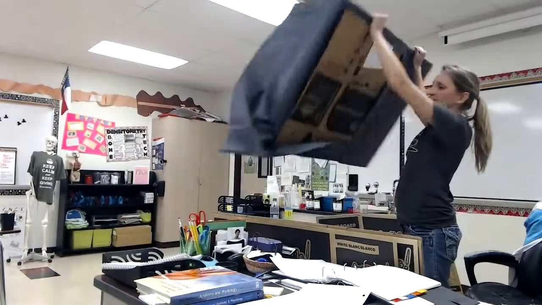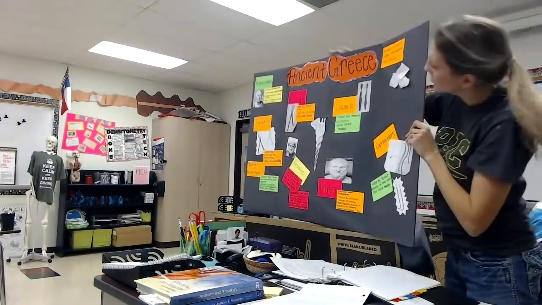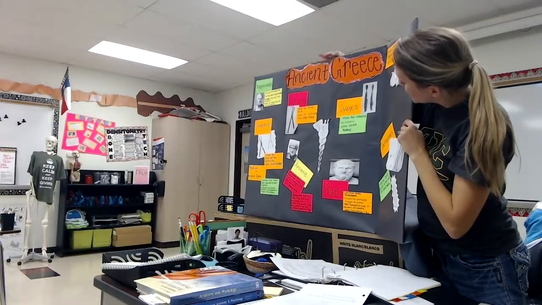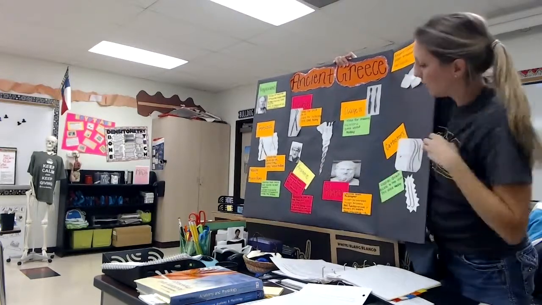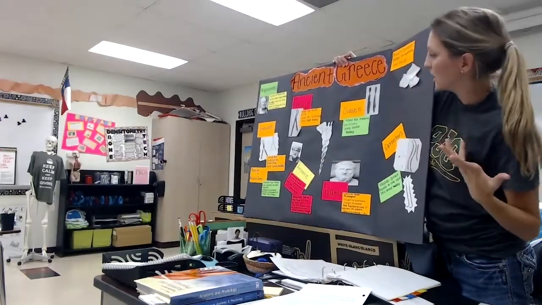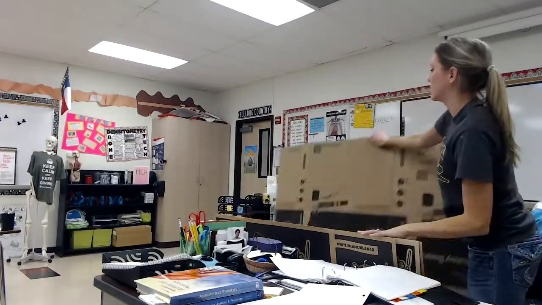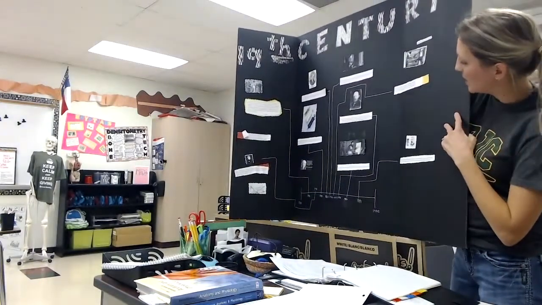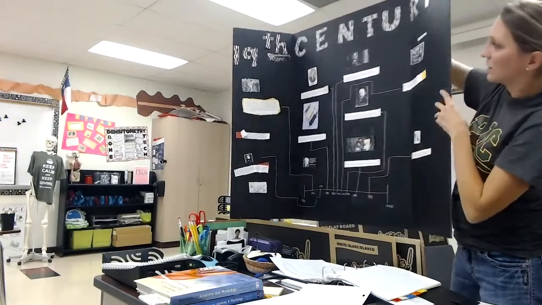Okay, here's another one. This one, I don't have enough information in each of their plaques, but it's still nice and neat. I like the timeline on it, which gave the date on each one of those.